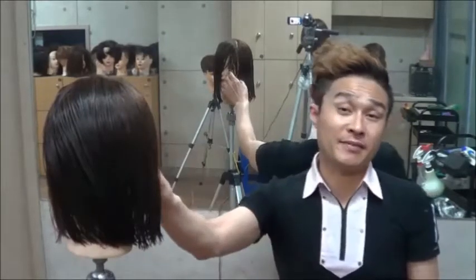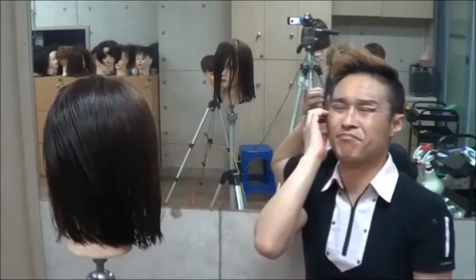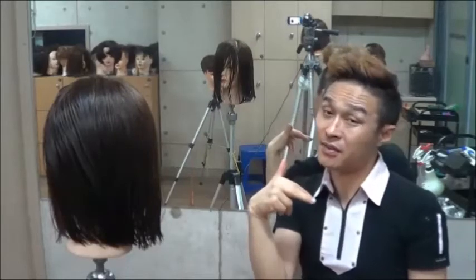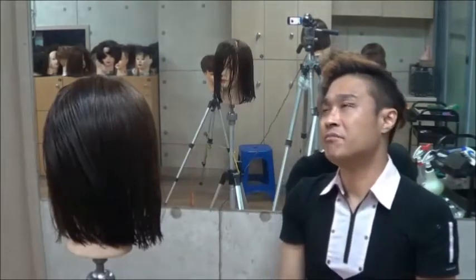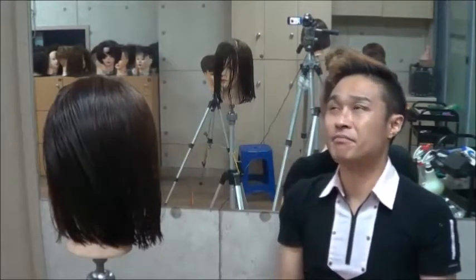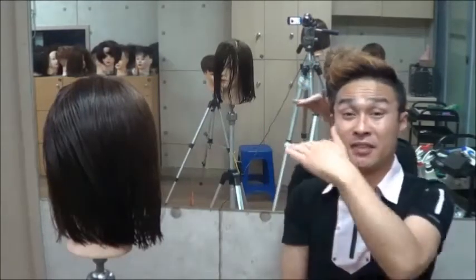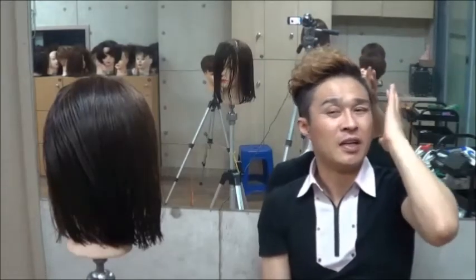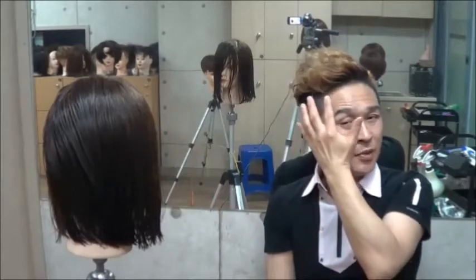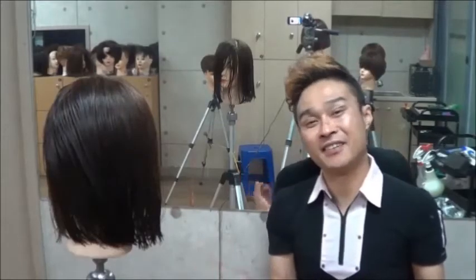Today's lesson, I'm explaining and demonstrating slide cut and the other section, diagonal backward section. And I think the right and left sides are different. We call it an unbalanced haircut, an unbalanced hairstyle. Okay.